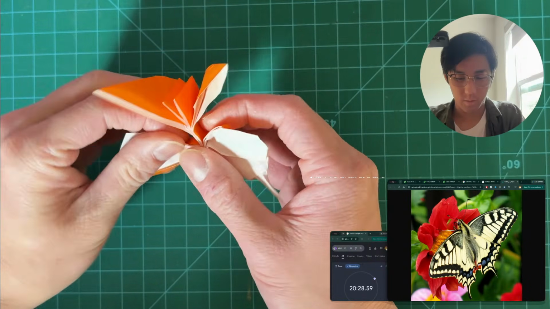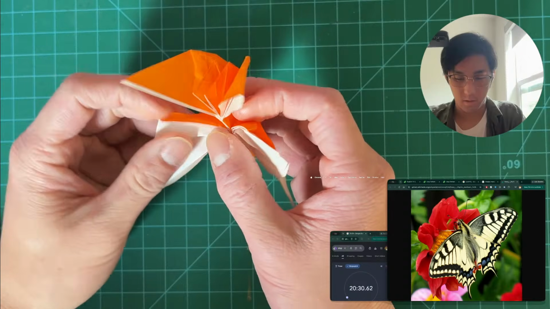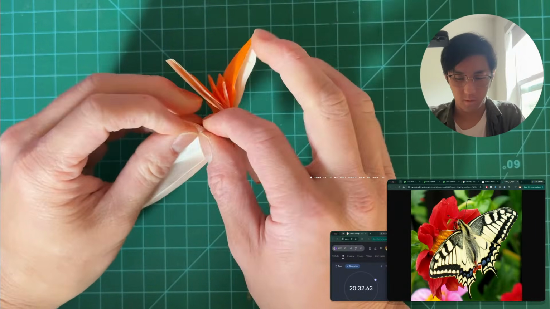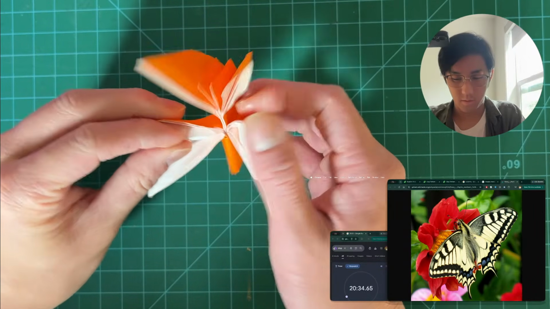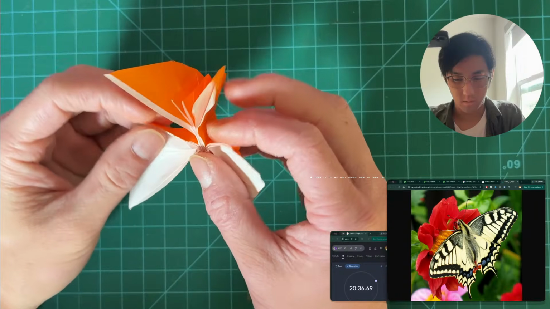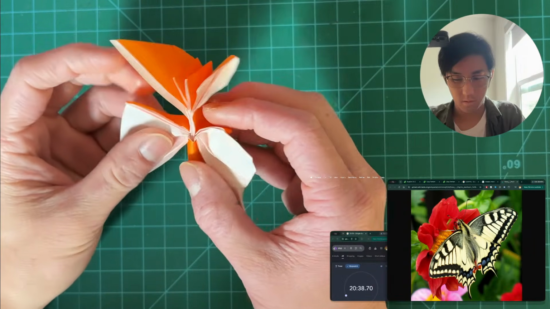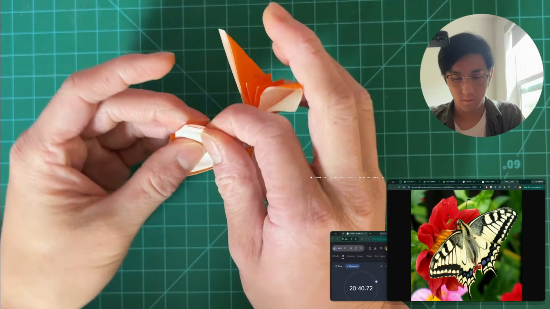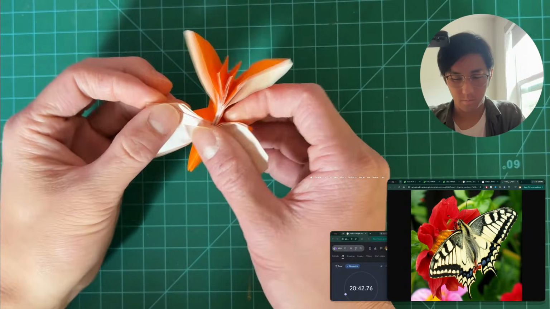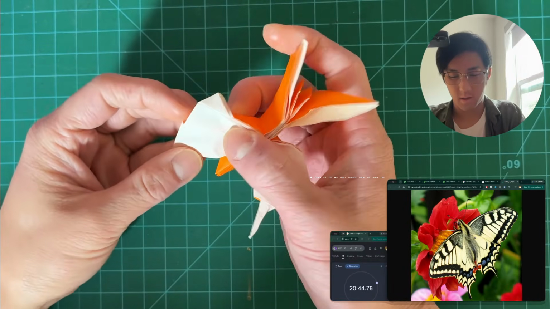All right, let's open up this side. Again, round them off. And the left side is always harder.